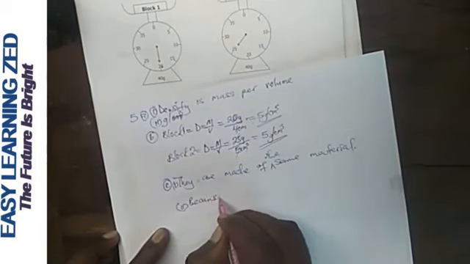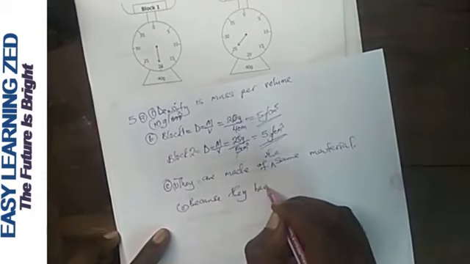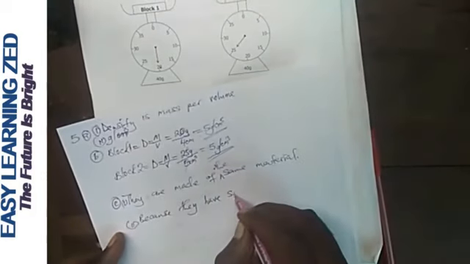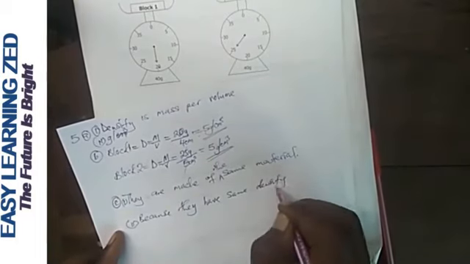So our answer here is: because they have the same density. That is the answer there.